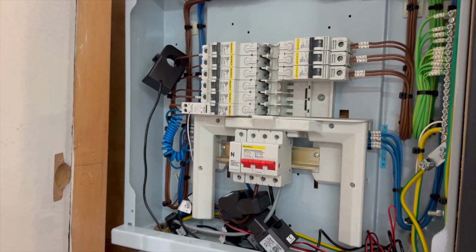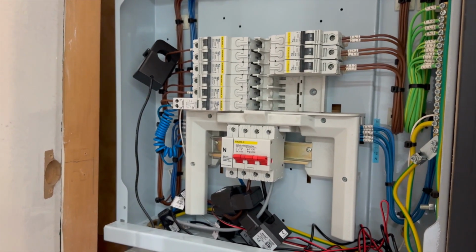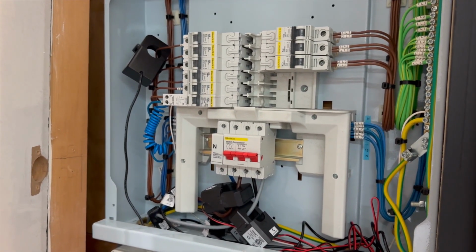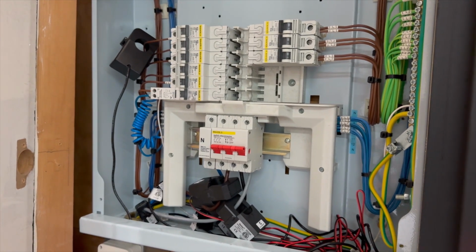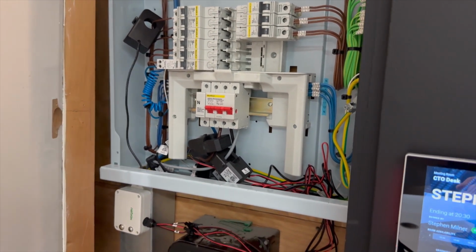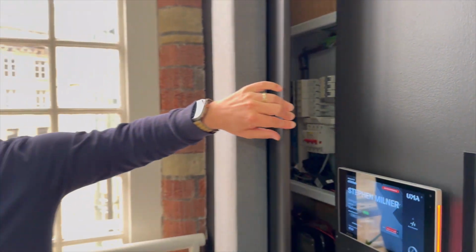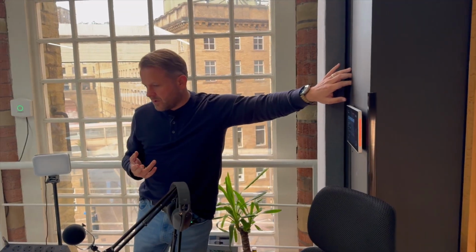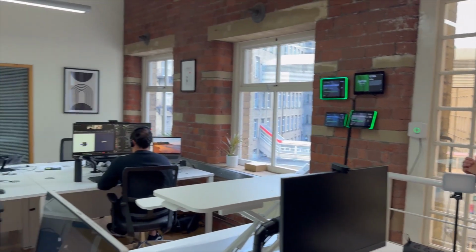So we're starting to build a picture of devices, appliances, sensor technology that's been brought into the platform, and we're building that picture up as we walk through the office to create this digital twin that we're aiming to do.